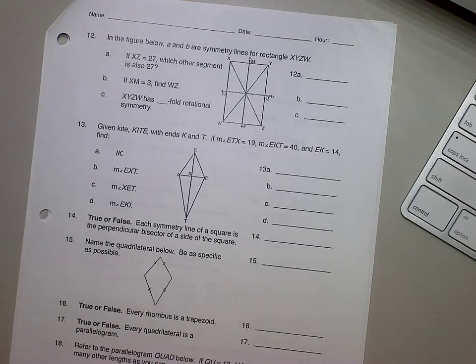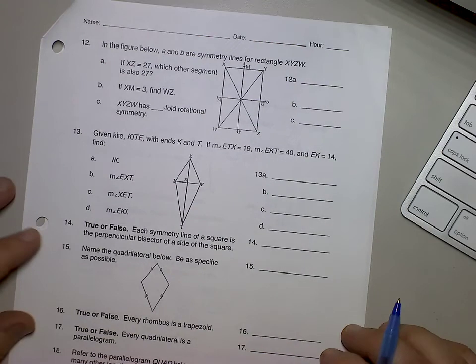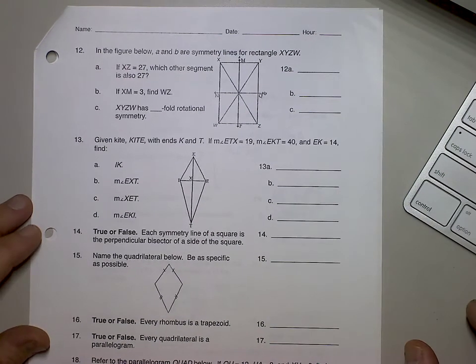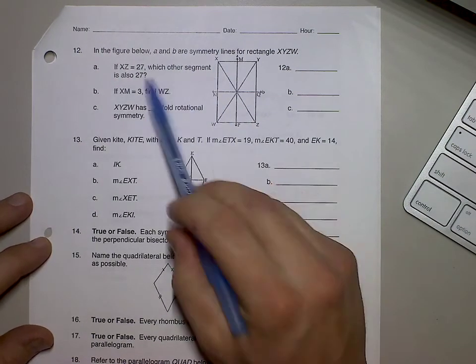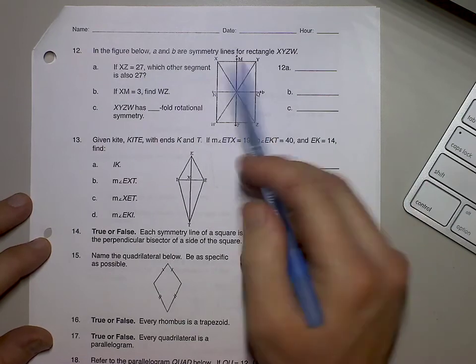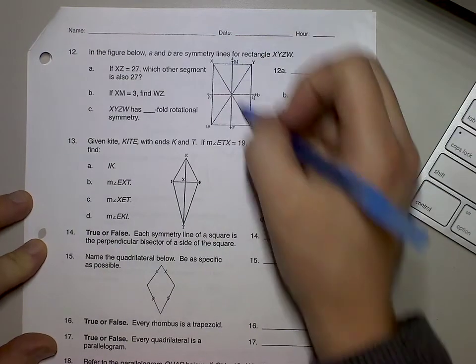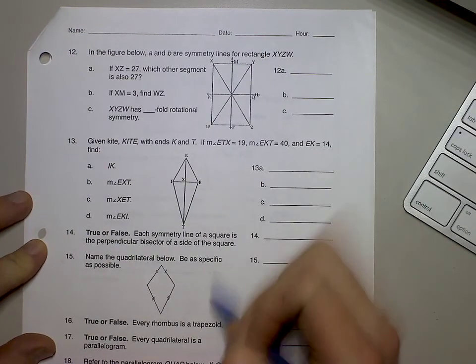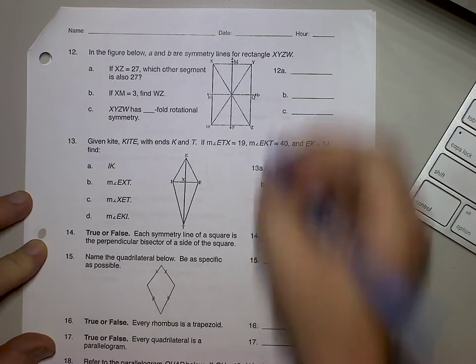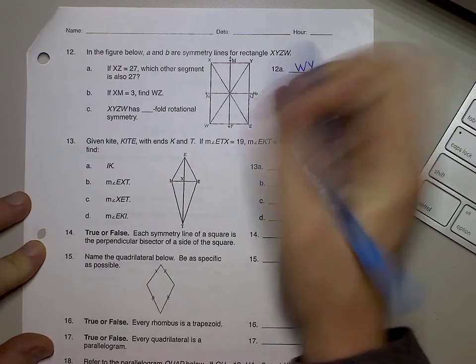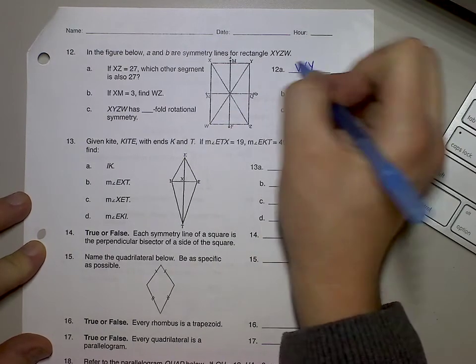Alright, Geometry, Unit 4, Exam Review, last page, page 3, number 12. In the figure below, A and B are symmetry lines. If XZ is 27, and let's find XZ. Here's XZ. A diagonal is 27. What other segment is also 27? Well, you know diagonals are equal, so that would be WY. This segment right here is the same.